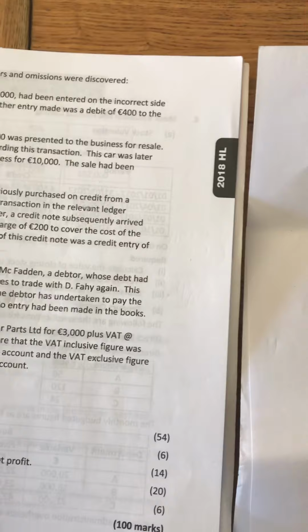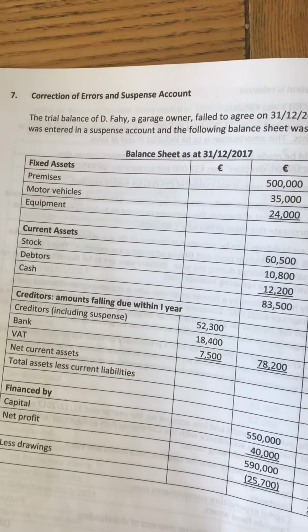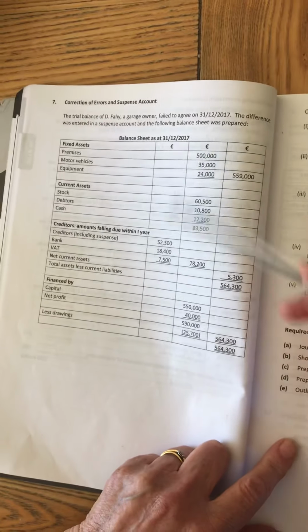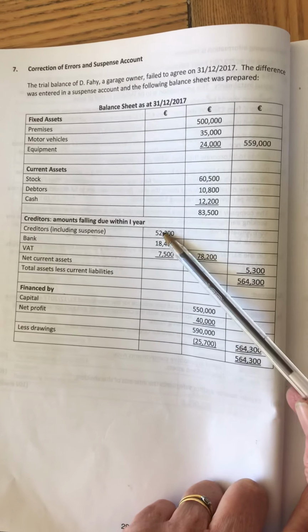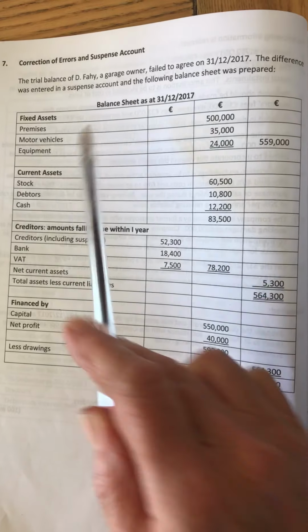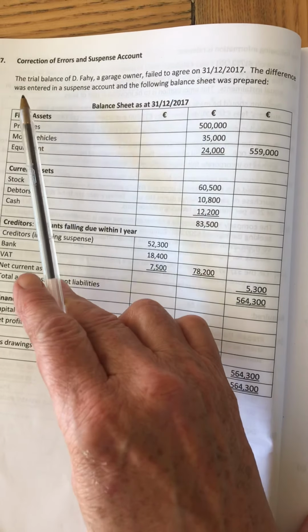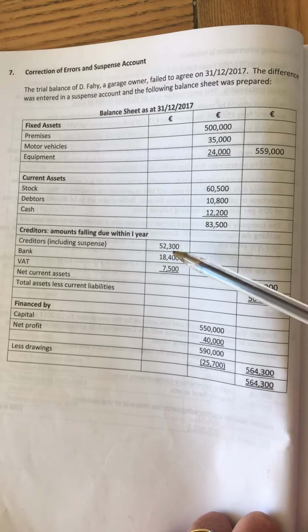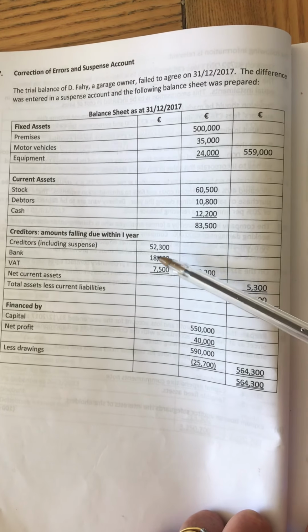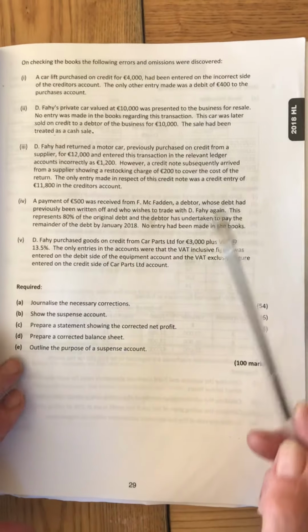I'm going to do question 7, 2018, and the topic is correction of errors and suspense account. You're given a balance sheet, and included in the balance sheet with creditors is suspense. What happened was the trial balance of D. Fahy, a garage owner, failed to agree, and he put the difference into a suspense account. So on a temporary basis, the suspense is included with creditors. We now will correct the mistakes and deal with all of that.